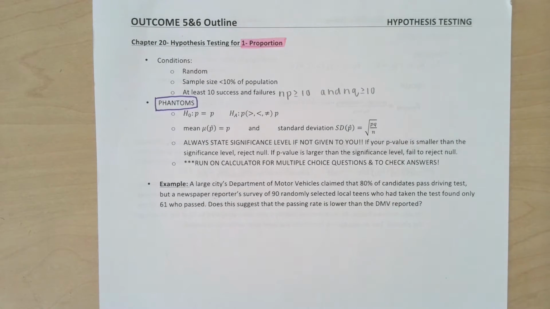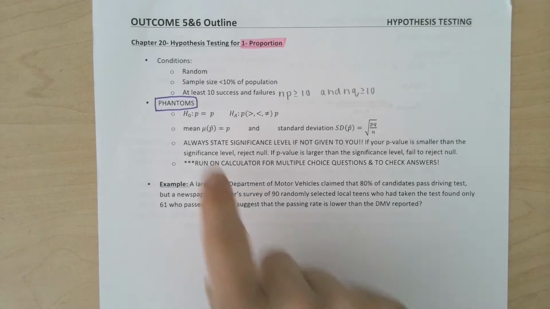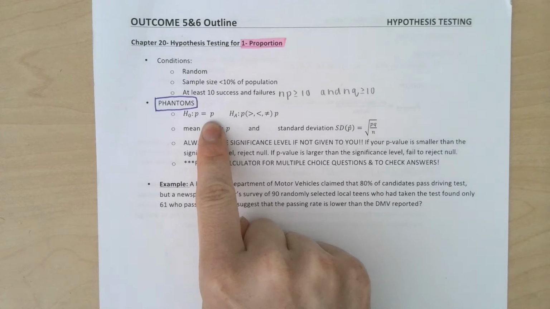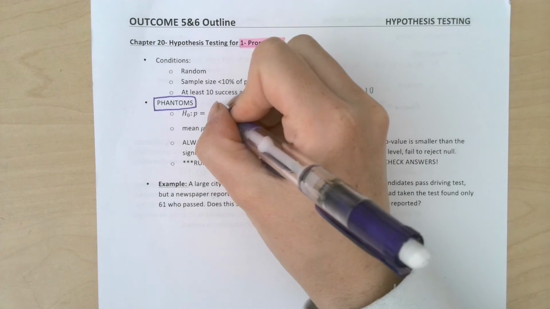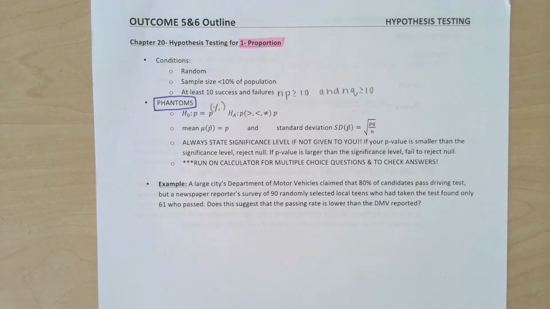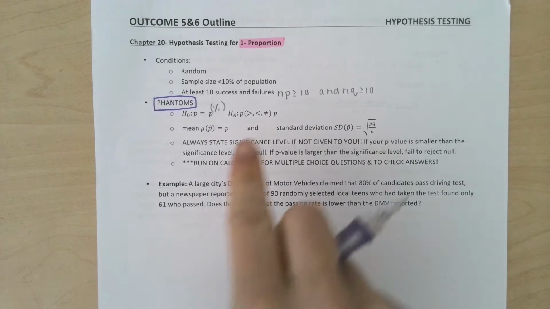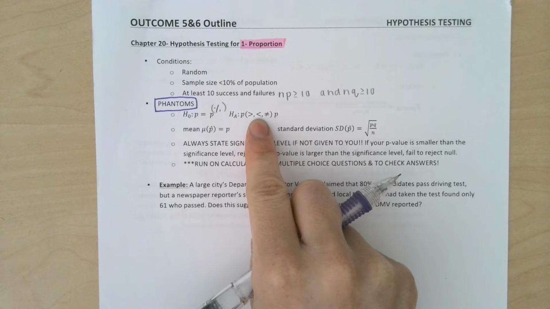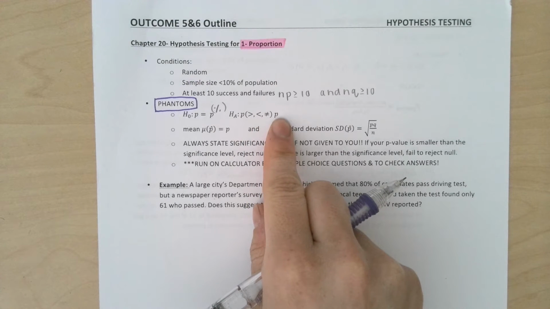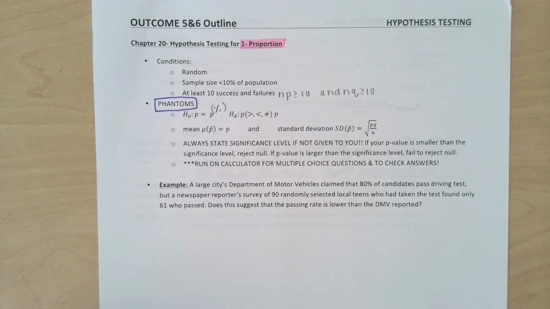Our hypotheses for a one proportion hypothesis test would just say that p is equal to whatever that proportion is. This should be an actual percentage here. They should tell you what p is equal to. And then alternatively, we can try and show that p is greater than, less than, or not equal to that percentage. Two formulas that we need to know.